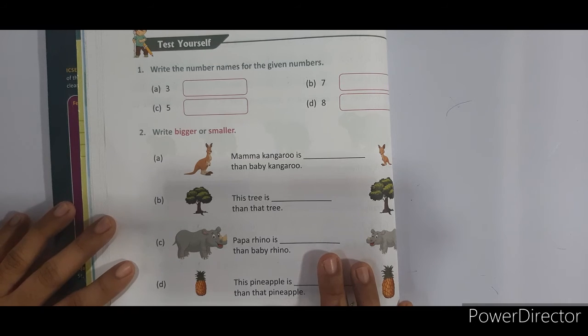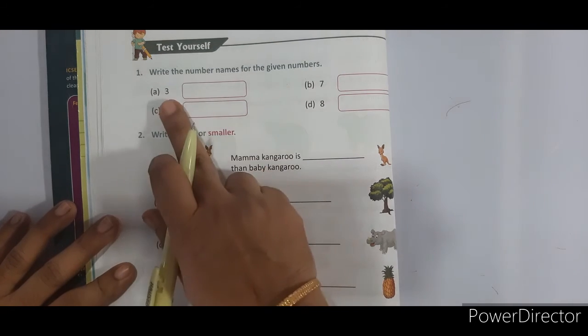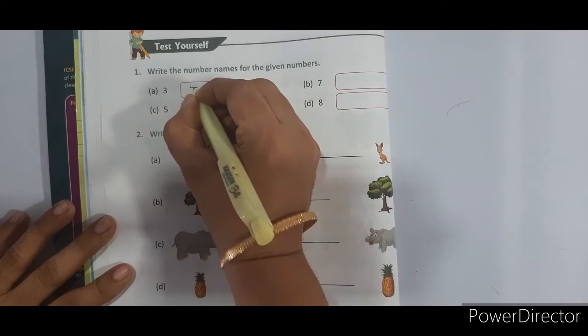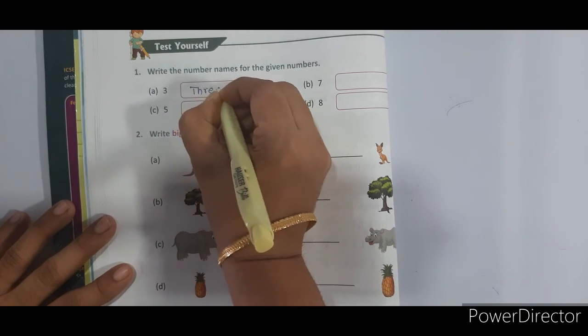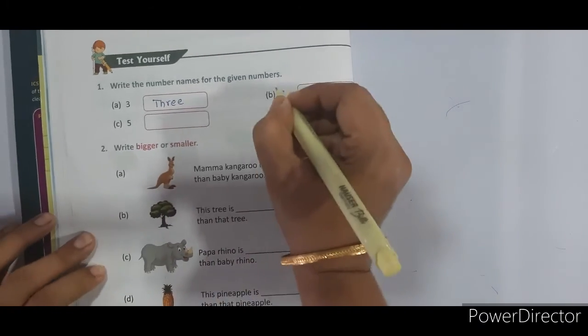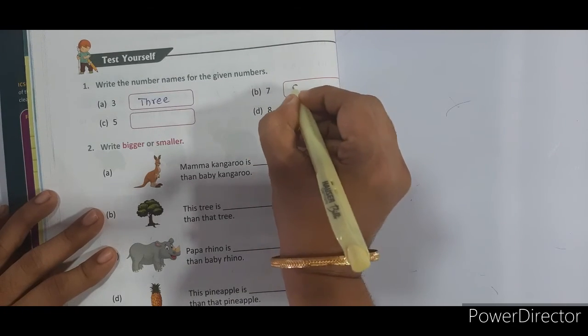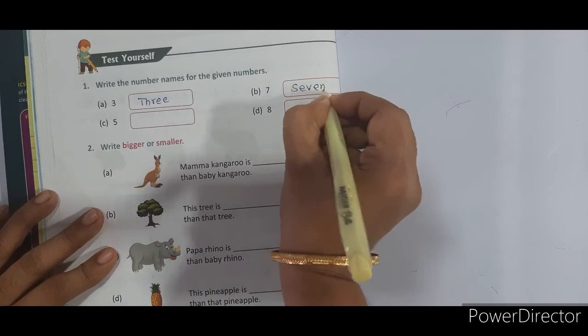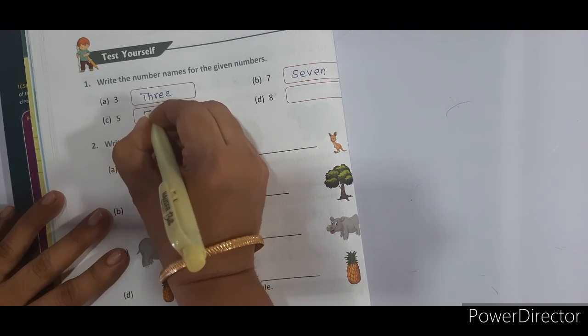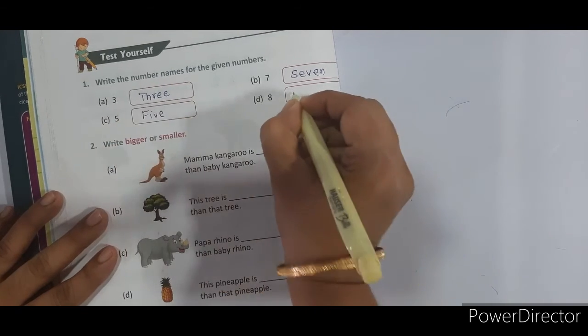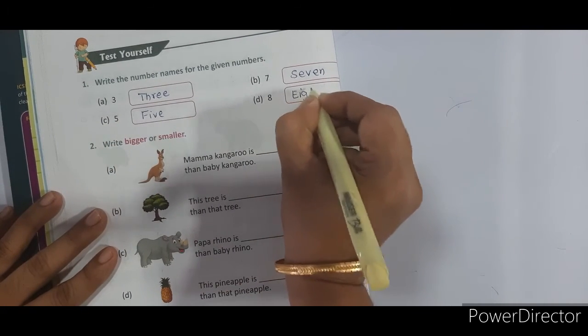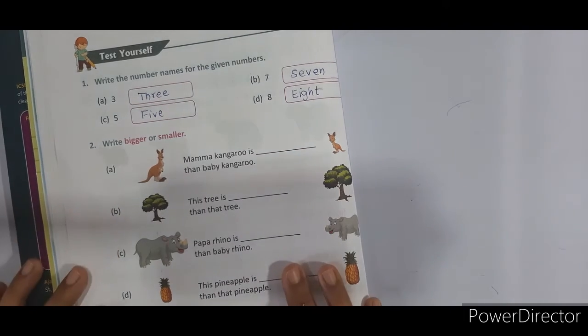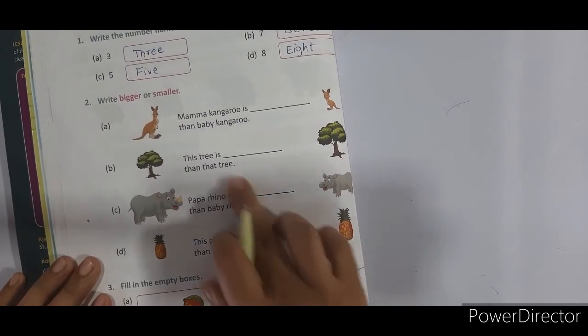Now you are going to write the number names. 3, what is the number name? 3, like this you are going to write. For next one, 7, S-E-V-E-N, 7. Next is 5, F-I-V-E, 5. 8, E-I-G-H-T, 8.